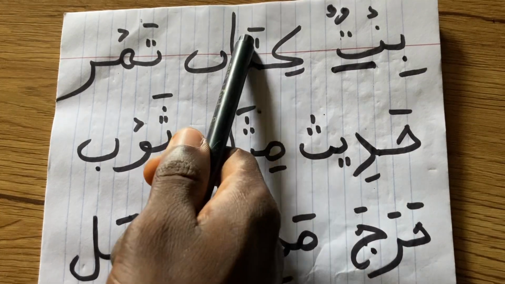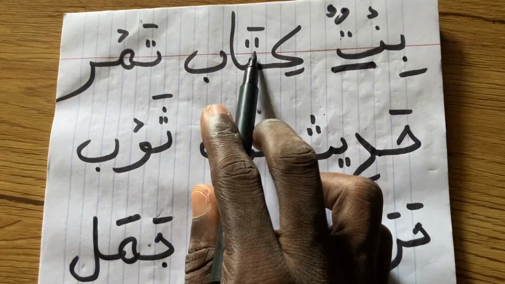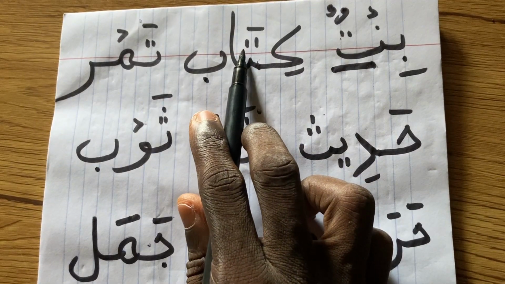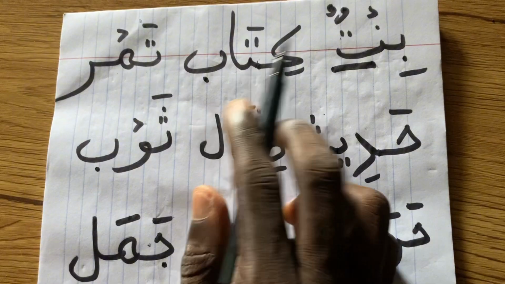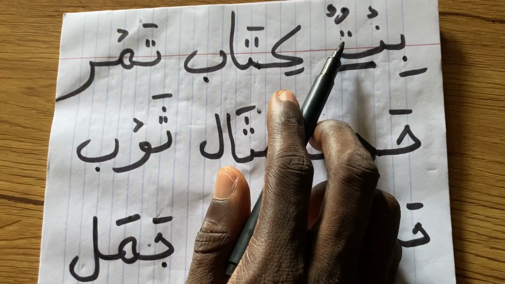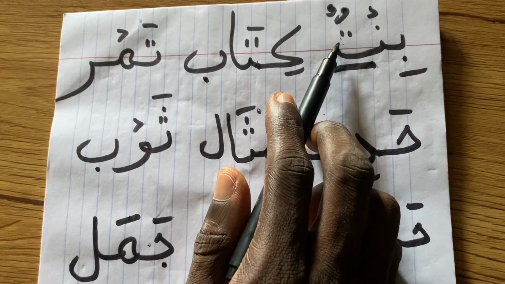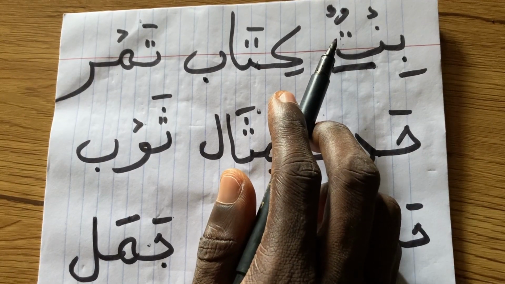Now kitabun, the ta'un is in the center. You can see the ta'un here and the ta'un here. They write it differently, but they are all the same. What I said in the beginning, don't try to memorize it. Just try to know it.